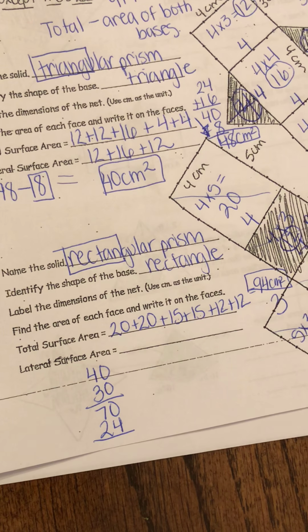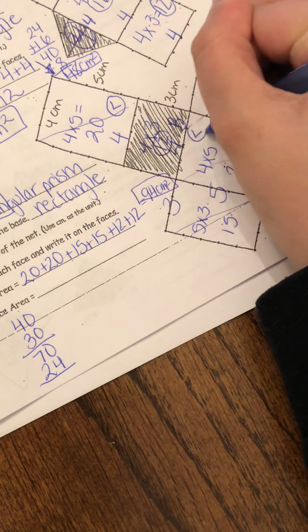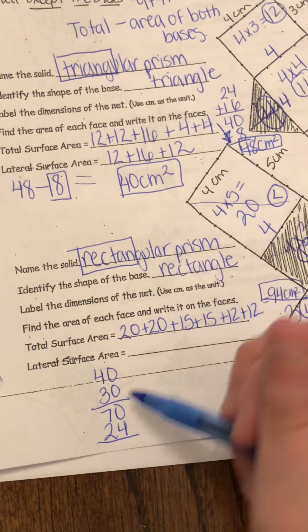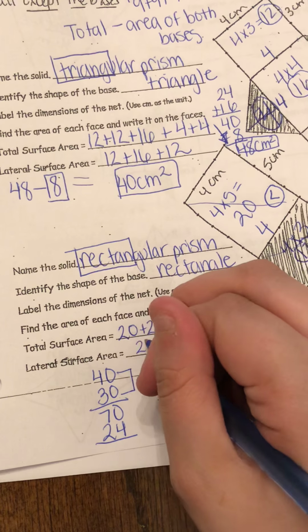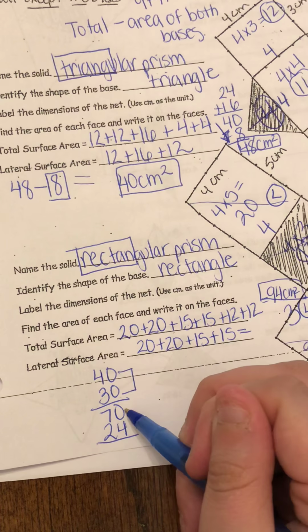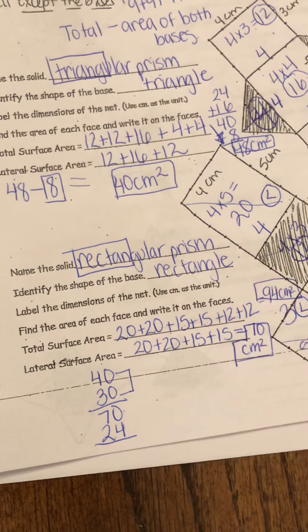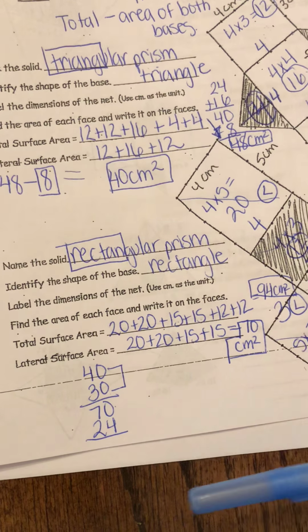Okay, well, what about the lateral surface area? Well, it's everything that's not shaded. So this would be a lateral, lateral, lateral, lateral. So there's 4 sides that are lateral. Okay, so I've already added it. It's right here. It's my two 20s and my two 15s. So 20 plus 20 plus 15 plus 15. Well, that got me 70. So 70 centimeters squared. All right, so now that we have this rectangular prism done, we're going to flip it to the back.